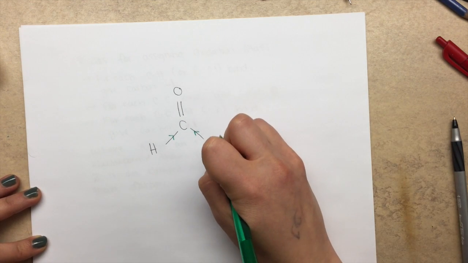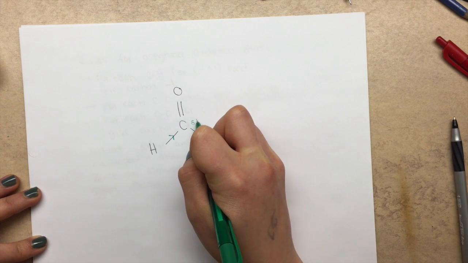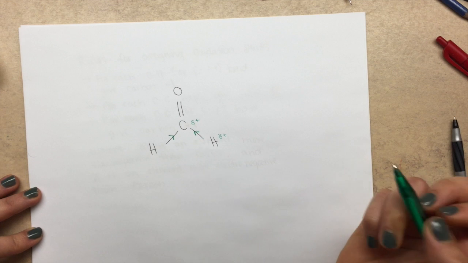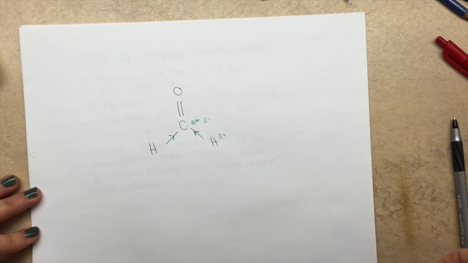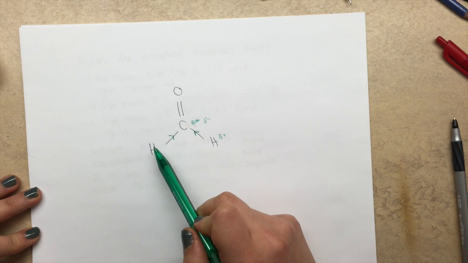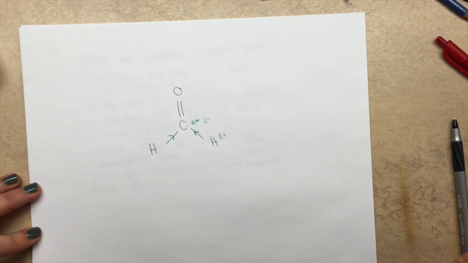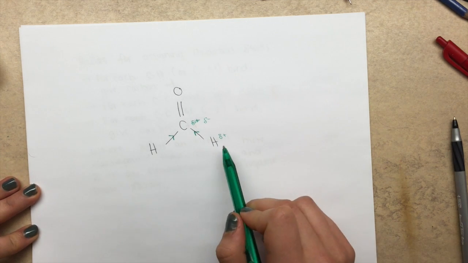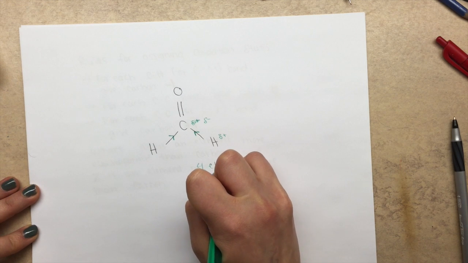And so then you can draw a partially positive charge on hydrogen, and a partially negative charge on carbon. Because that's happening for 2 bonds, and there are 2 electrons being shared in both of those bonds, you could say that from these 2 bonds, carbon is getting 4 electrons.